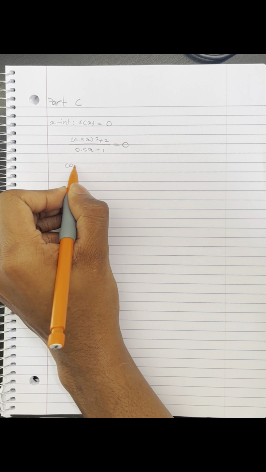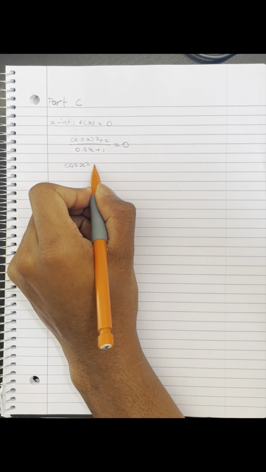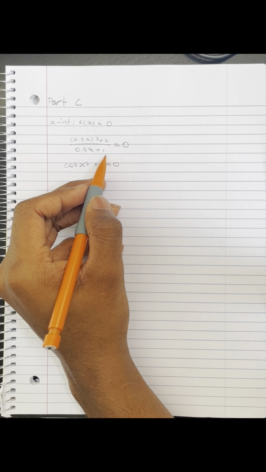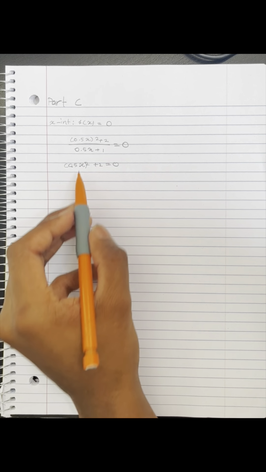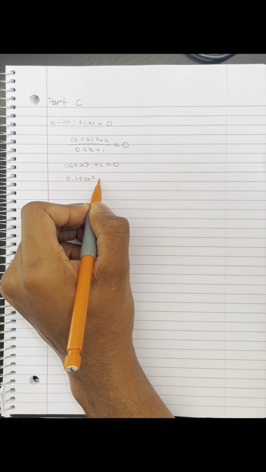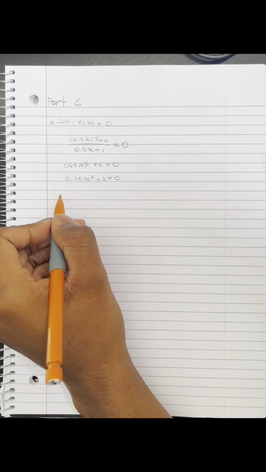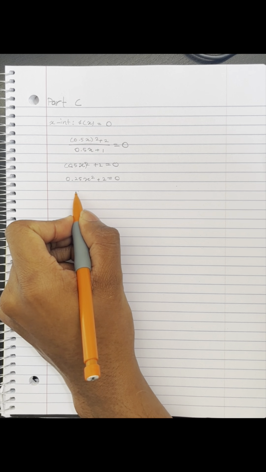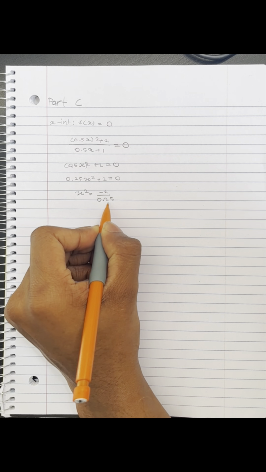So 2.5 x squared plus 2 equals 0. We multiply both sides by the denominator, and that gives us this. Sorry about that. And this can be simplified into 0.25 x squared plus 2 equals 0. Now, let's subtract 2 from both sides and divide both sides by 0.25. And then that gives us x squared equals minus 2 divided by 0.25.